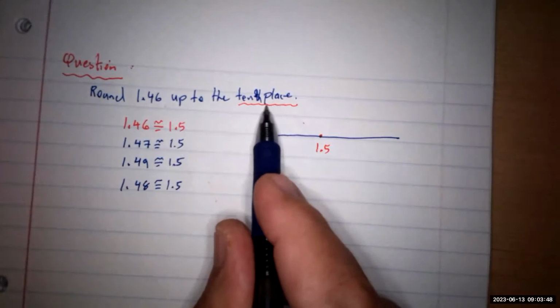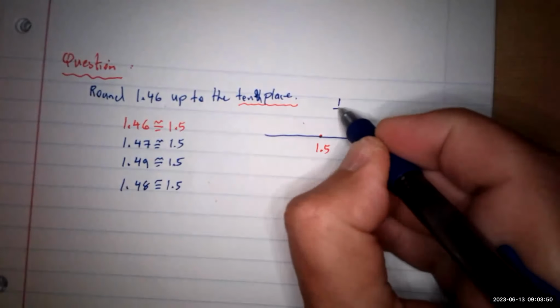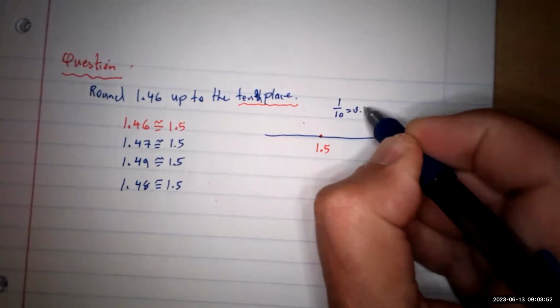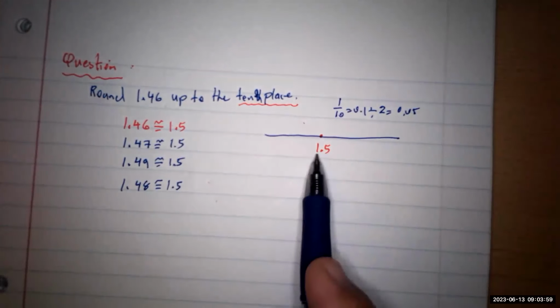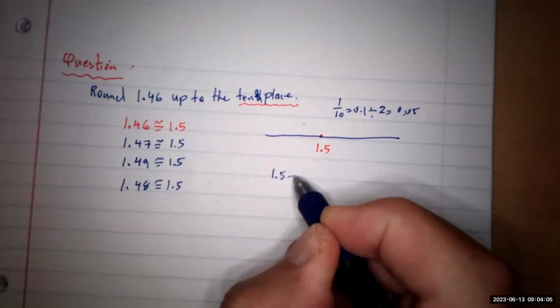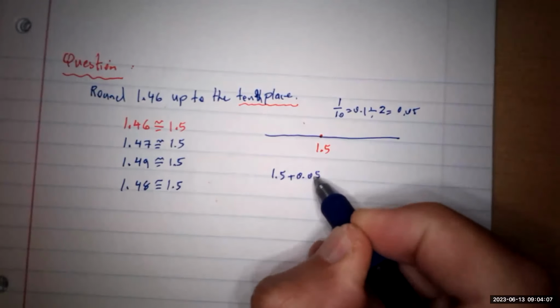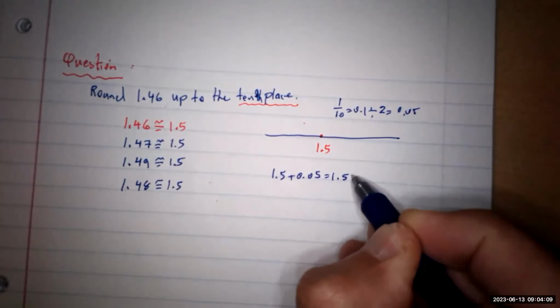And the reason that we do it is that this is the 1.5. Since it's the 10th place, this is the 1/10. So 1/10 is going to be 0.1. If you divide it by 2, that gives you 0.05. So you got this is a 1.5. If you add it, you see 1.5 plus 0.05. That gives 1.55.